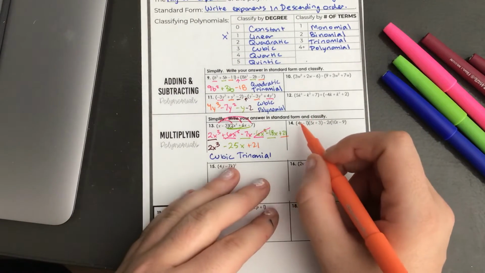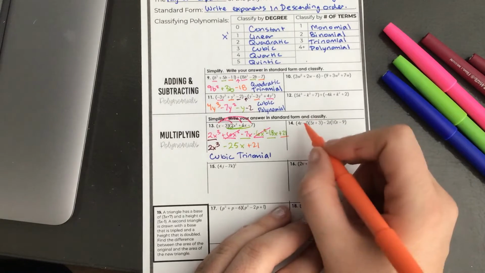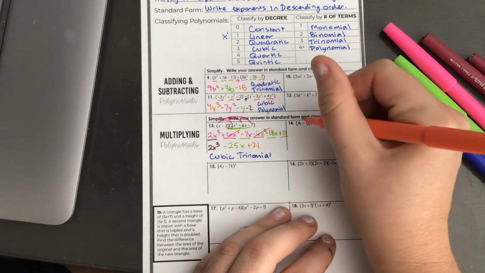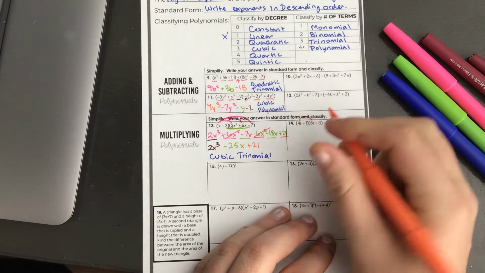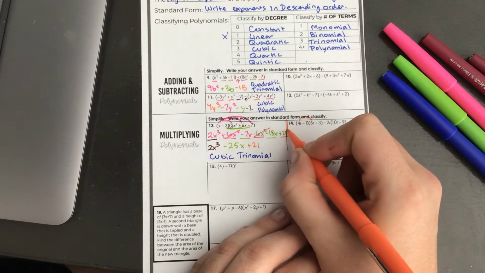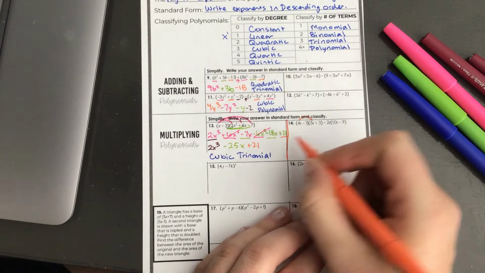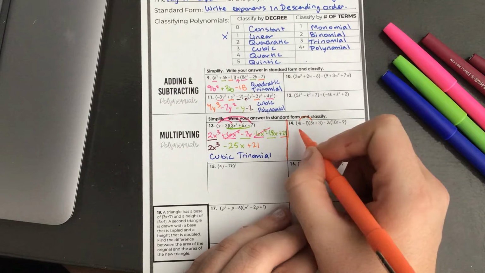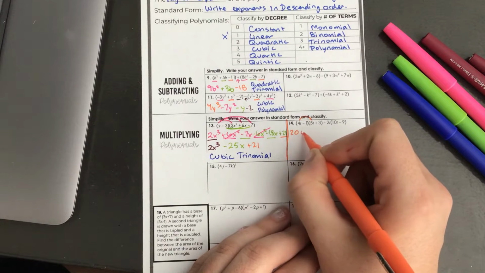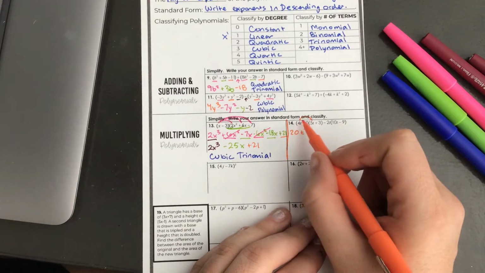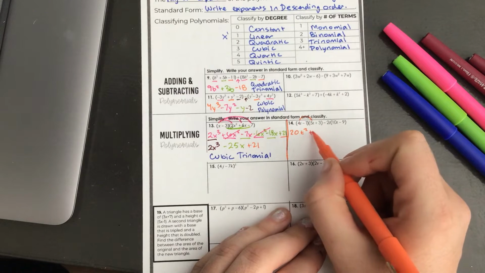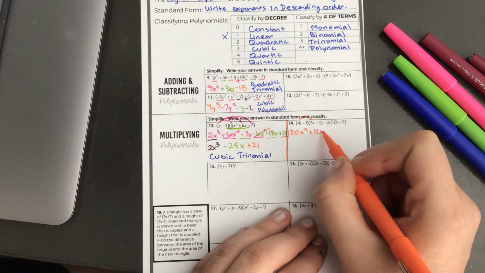Number 14. This one actually is a FOIL because it's binomial times binomial. 4t times 5t. Let me just draw a strong line so it doesn't get confused with number 13. 4t times 5t is 20t squared. 4t times 3, 12t.